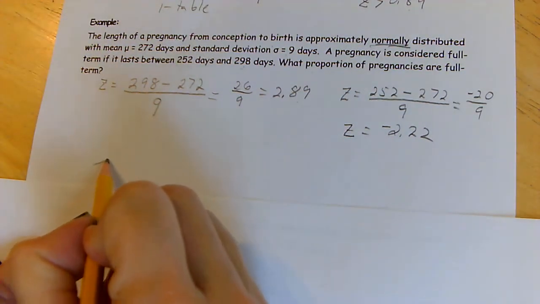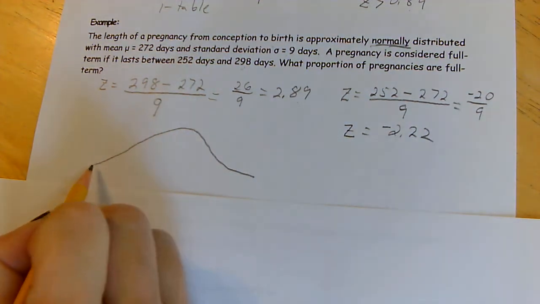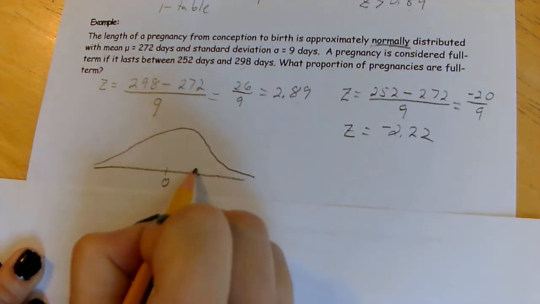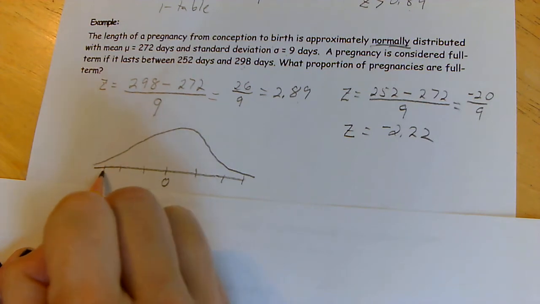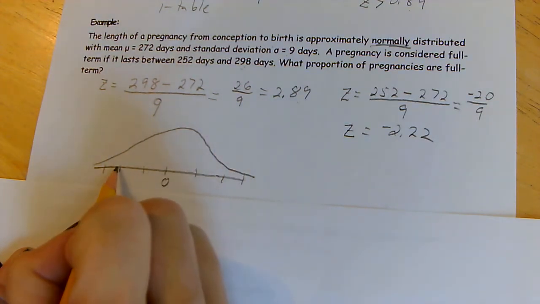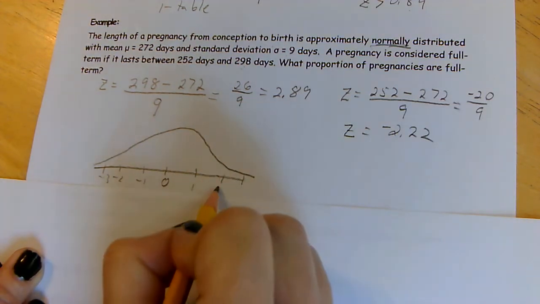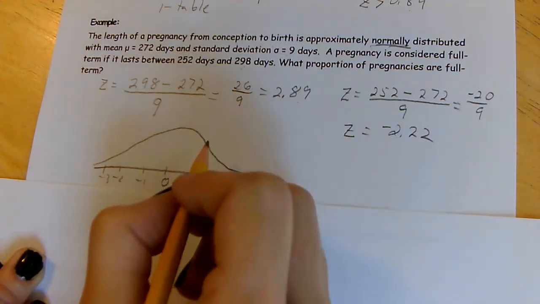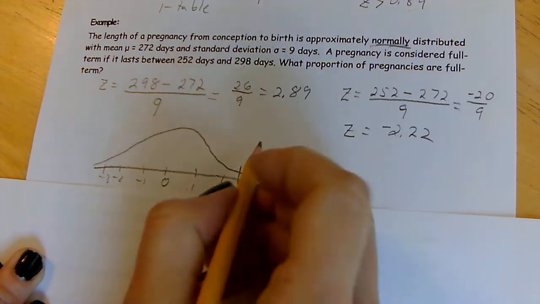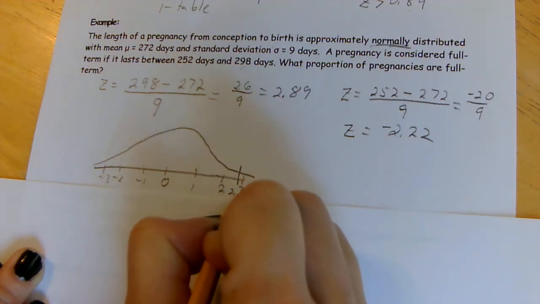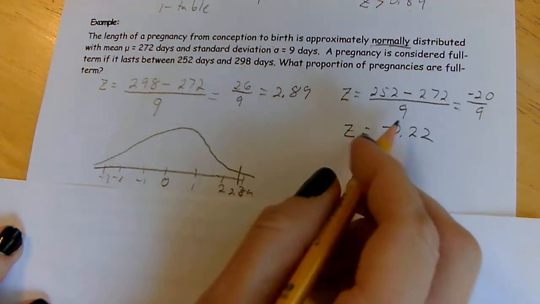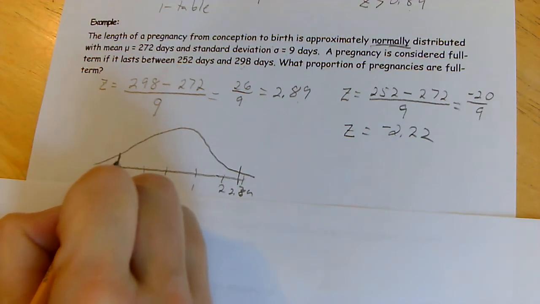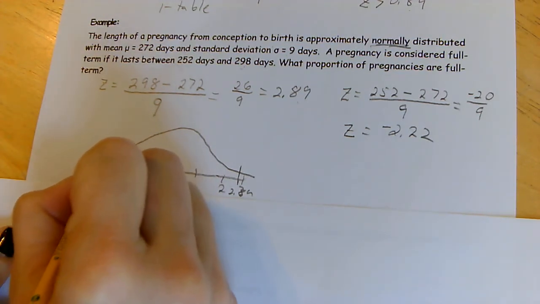So I want the area under the curve. You don't have to draw a picture. I'm just going to do it for help. 2.89 would be over here, negative 2.22.